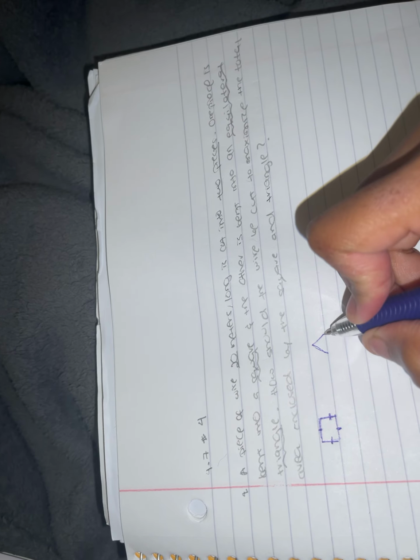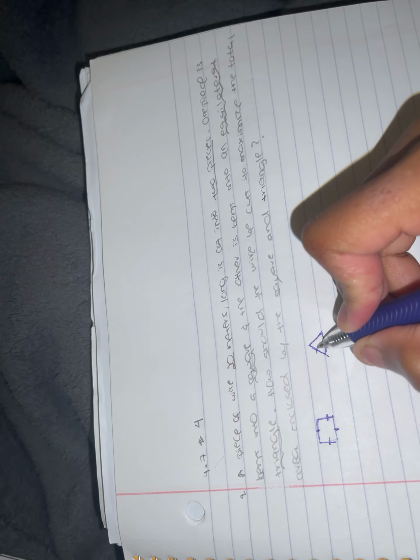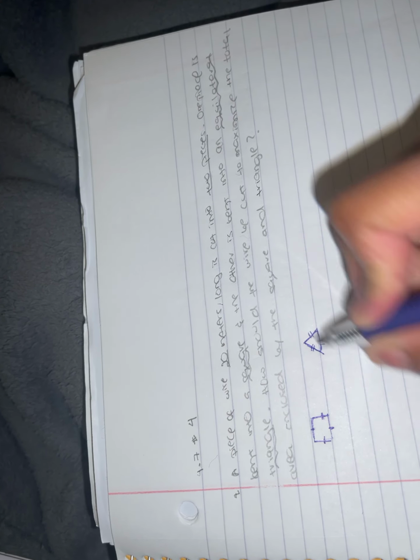A piece of wire 20 meters long is cut into two pieces. One piece is bent into a square, where all sides are equal, and the other is bent into an equilateral triangle, whose sides are all equal as well. How should the wire be cut to maximize the area enclosed by the square and triangle?